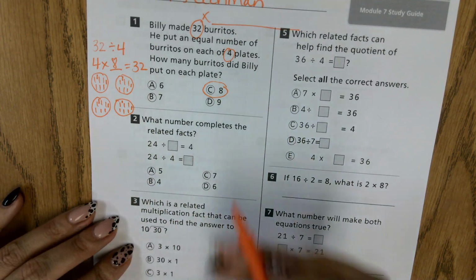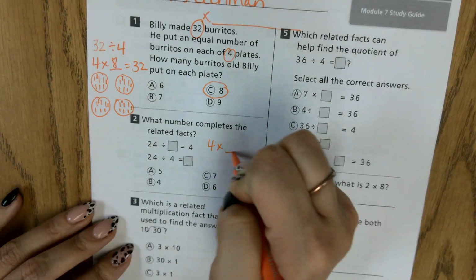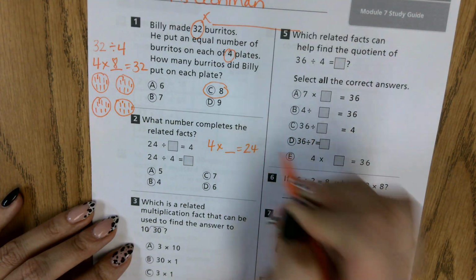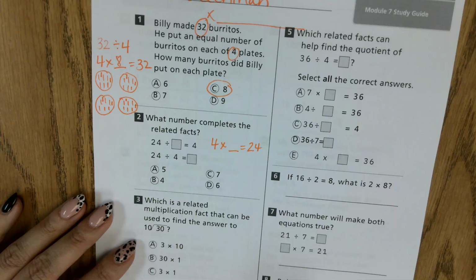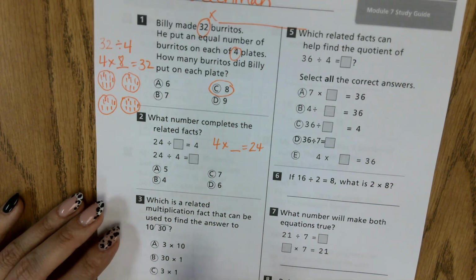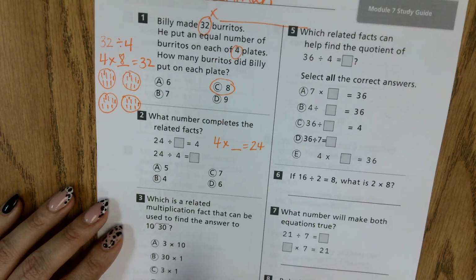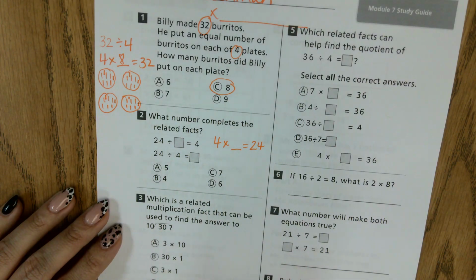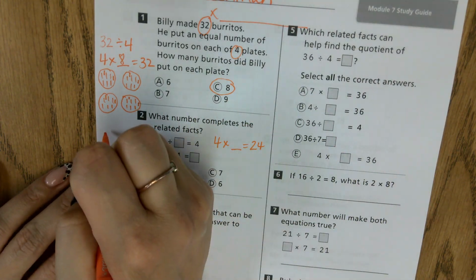You need to figure out what number times 4 gives you 24. You can do many things here. You can do equal groups. You can do repeated subtraction. You can do an array. You can also do counting on. So we're going to do counting on. So we're going to count by 4s.